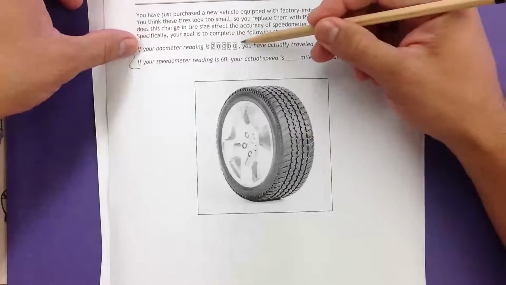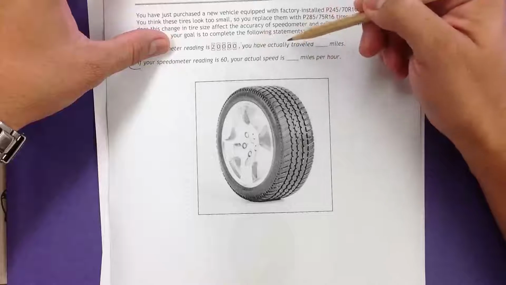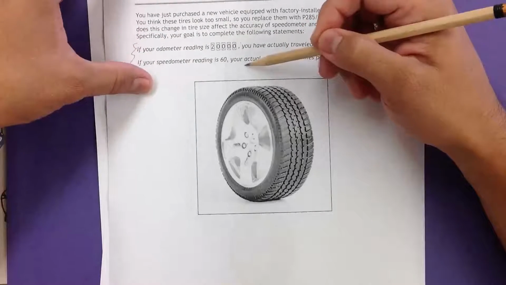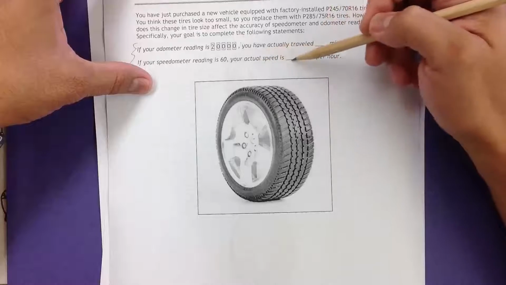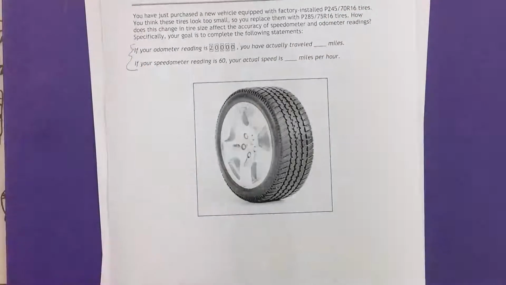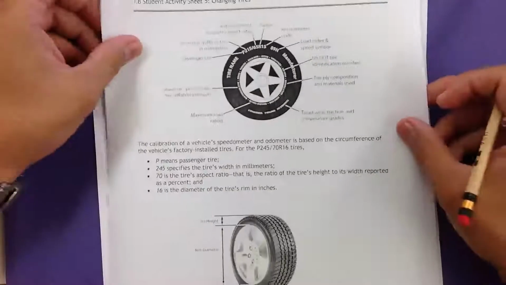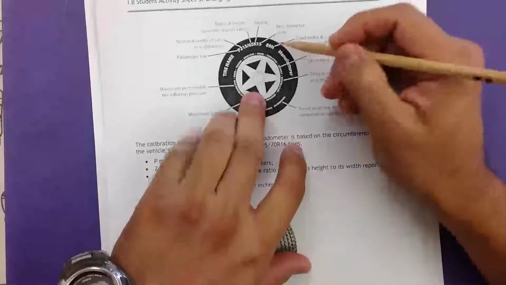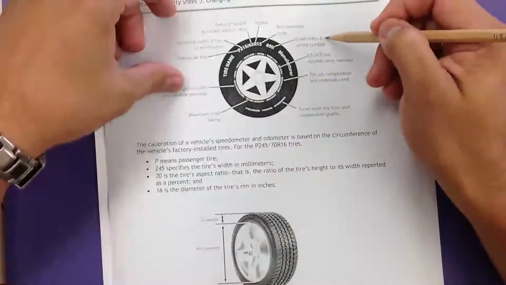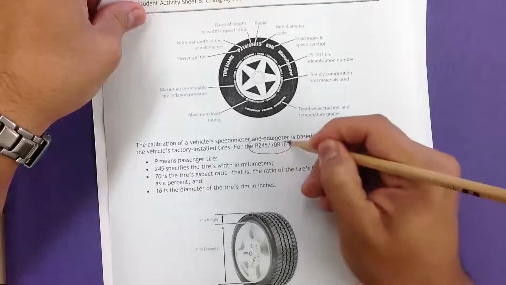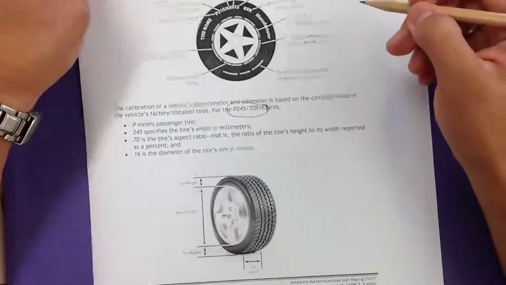If your odometer reads 20,000, you've actually traveled X number of miles. If your speedometer is reading 60, your actual speed is blank miles per hour. And that's what we're going to be answering. Now, a couple of things that we need to know. These have a rim diameter, a whole bunch of different little things, but it has to do with this number right here. This number is what's really important.